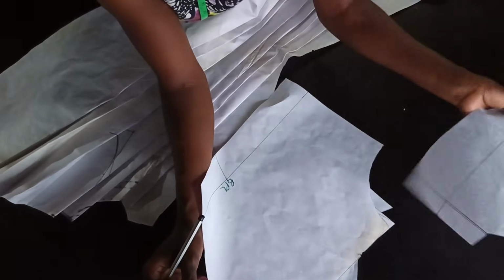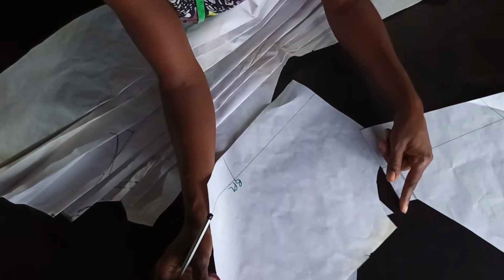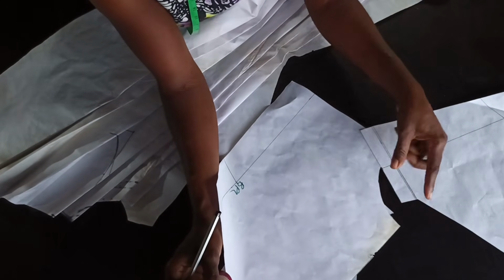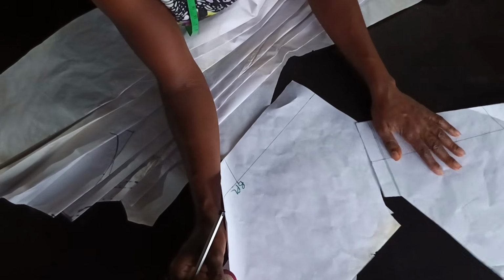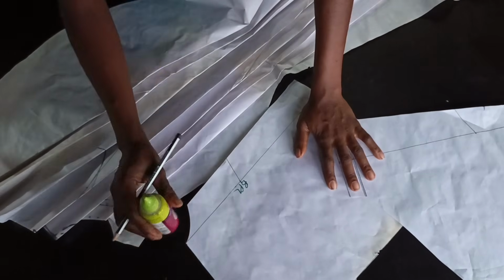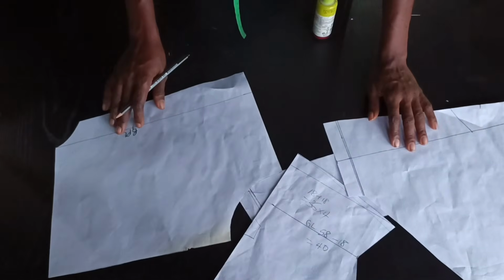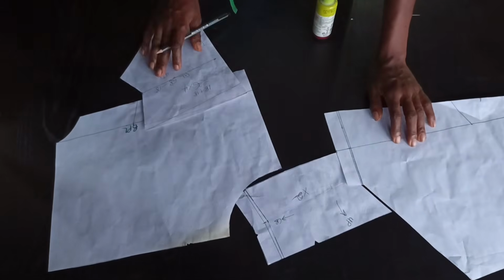So go ahead and add your allowance all around the patterns. For the center back, you're following this outline we have on the center back, just so after sewing, you know that this is what you have as your zipper allowance, and you just fix your zipper and the neckline comes out well. And all of this requires from 4.5 yards and above, depending on your size and also your height, to make this dress. But that's pretty much about it.